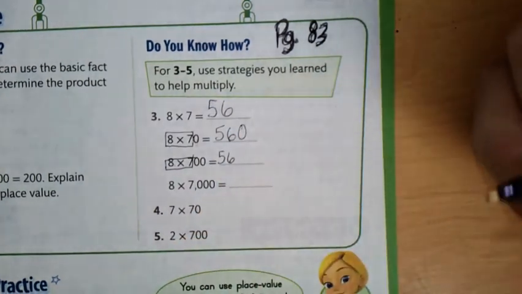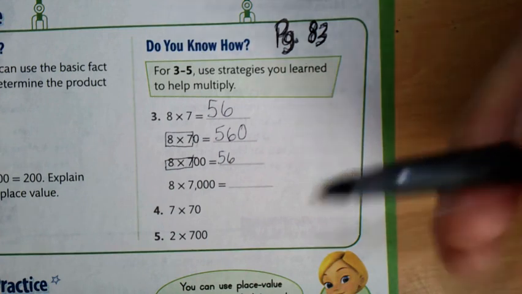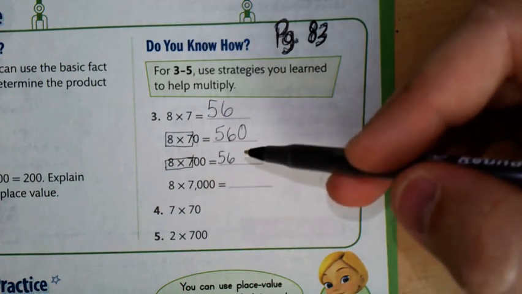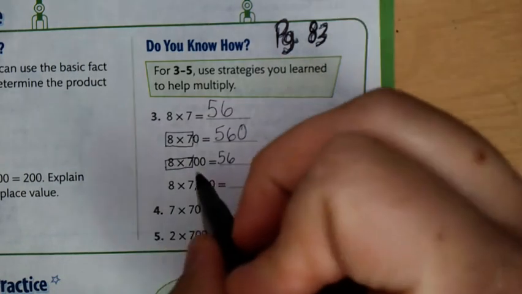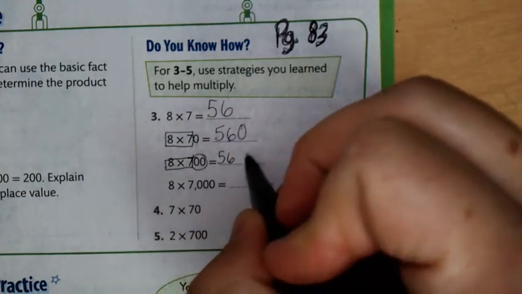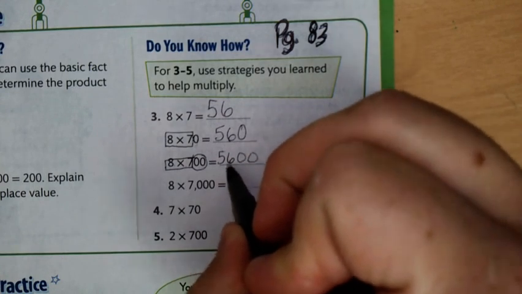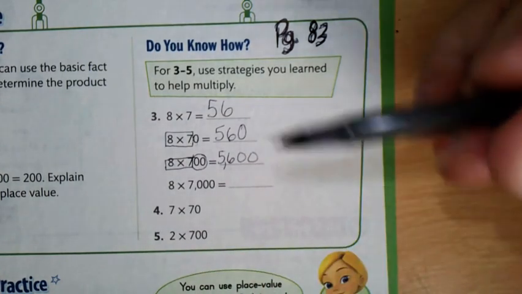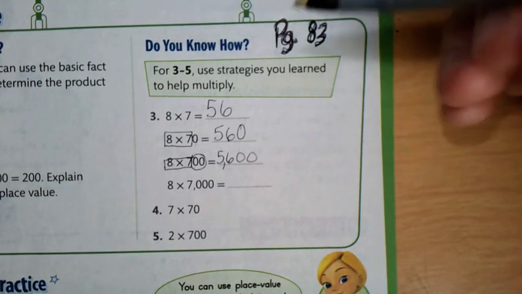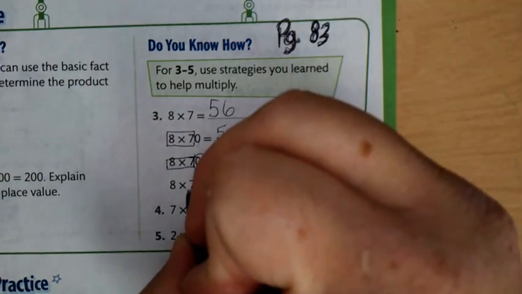And then I'm going to ask what question? How many zeros need to come over from our original problem? Well, we've got 2. 1, 2. 1, 2. So my answer is 5,600. Oh, okay. I think that we're getting it, right?